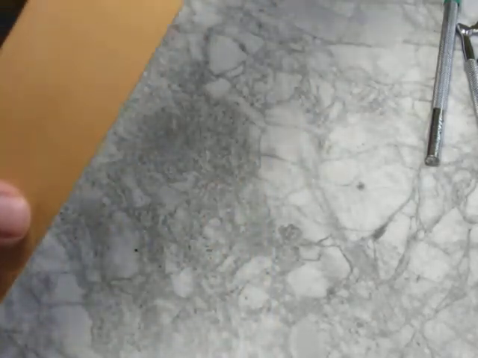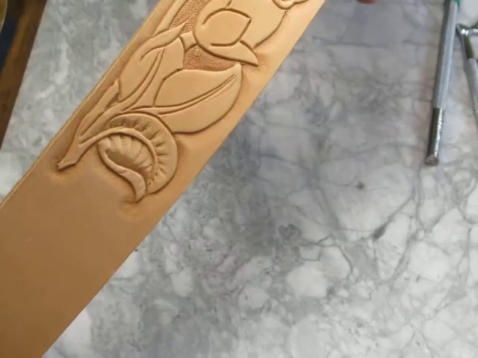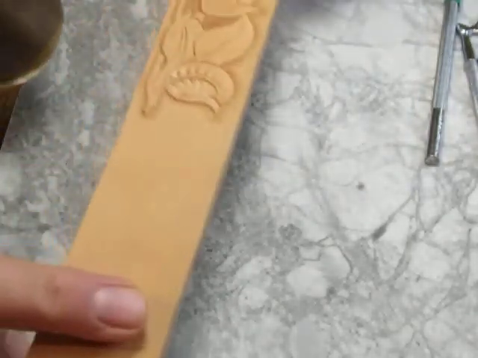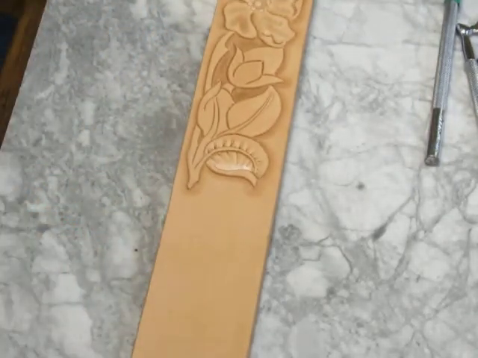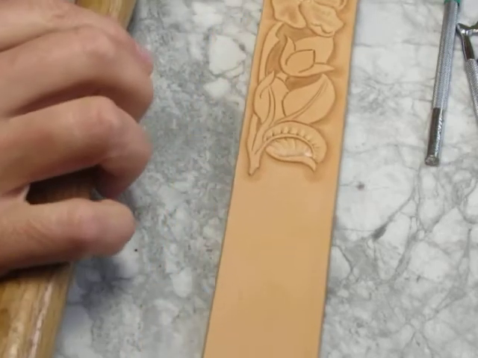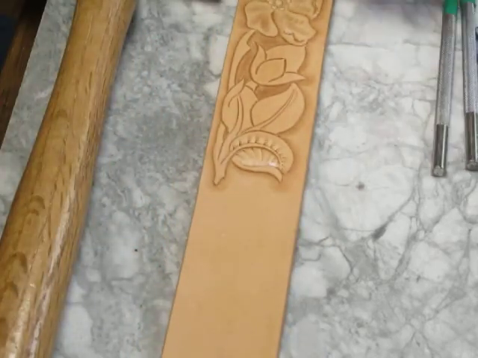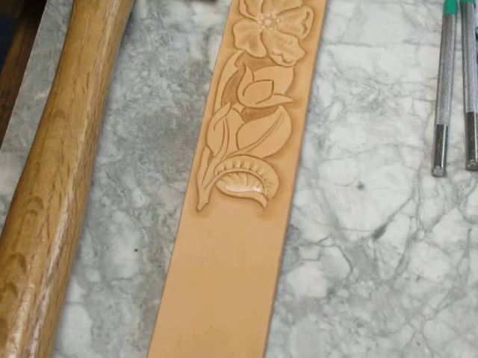It's starting to look like a wild rose leaf. So that's how I'm going to do the rest now. That's how we get it to look 3D and realistic.